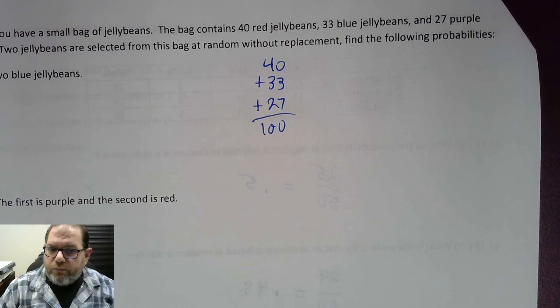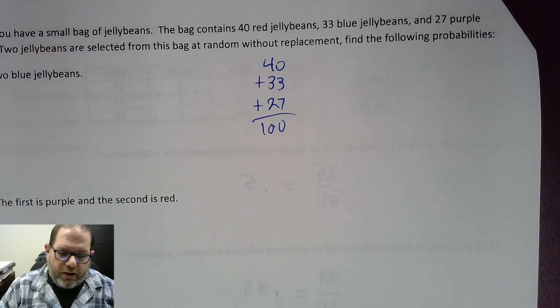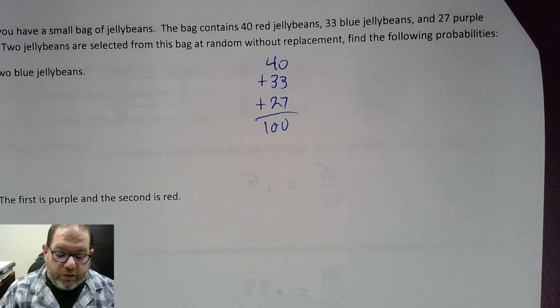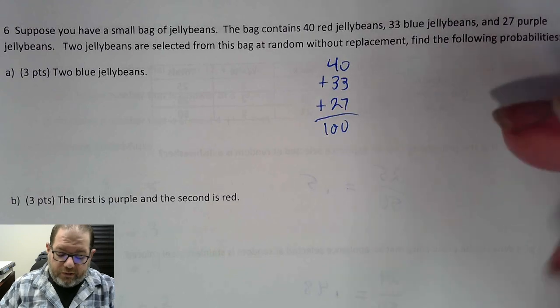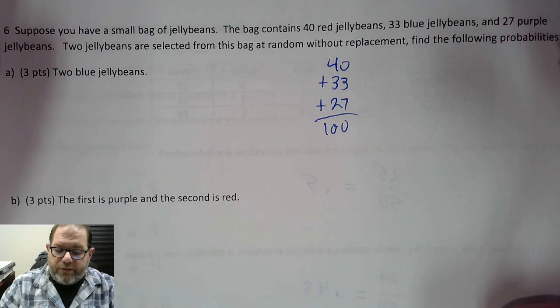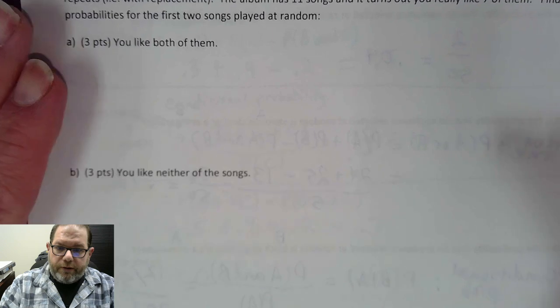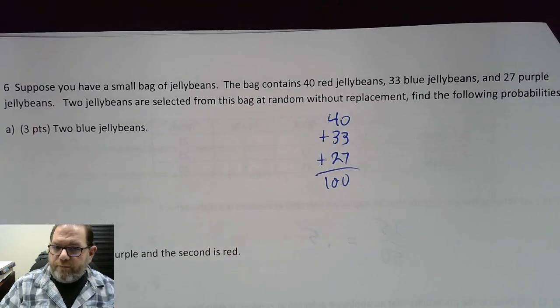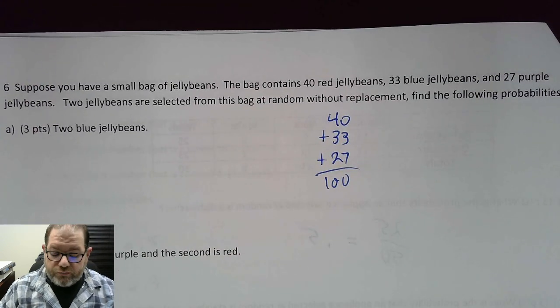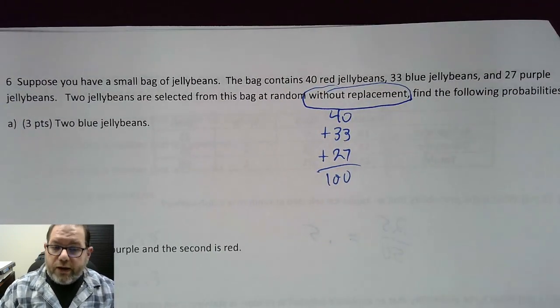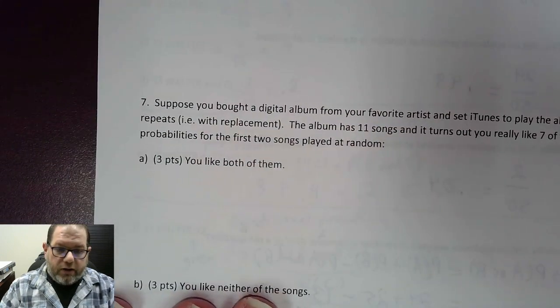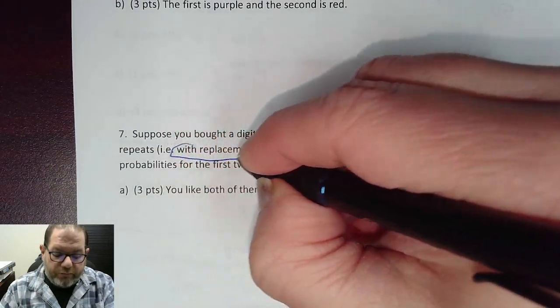While they may not give you a sum of 100 on the exam, it should be a relatively easy number to work with. But ultimately, if we need to, we can use the calculator to do this. Now, one of the key things, and this is why I have problem 6 and problem 7 on the same page, is that they're the same type of problem because they both utilize the multiplication rule. But there are key phrases to look for: without replacement, and here in 7 I mentioned that it's with replacement.